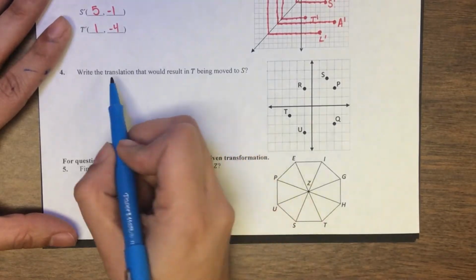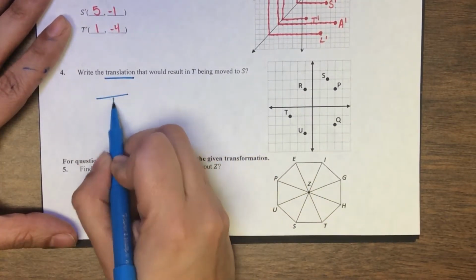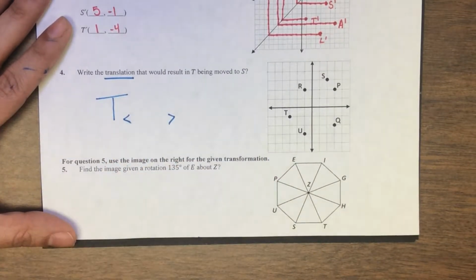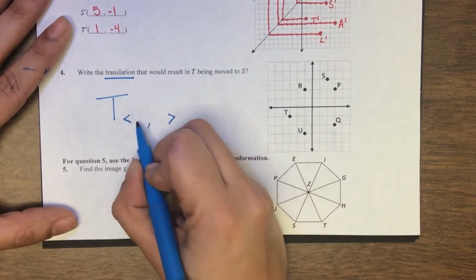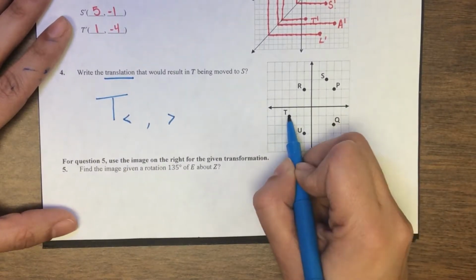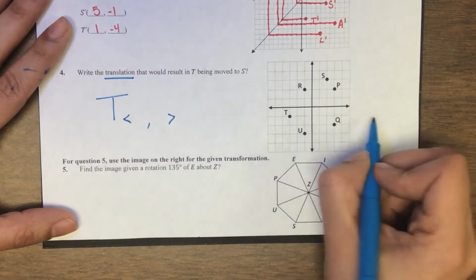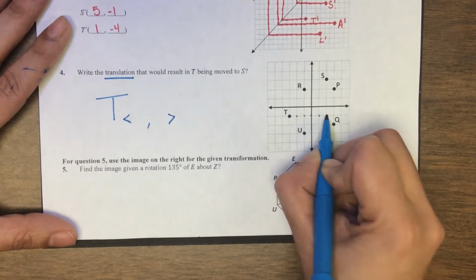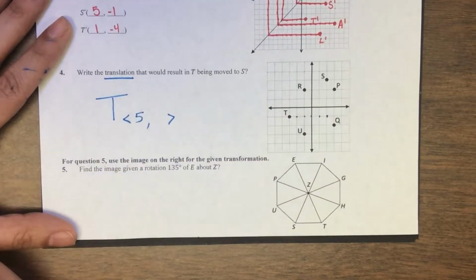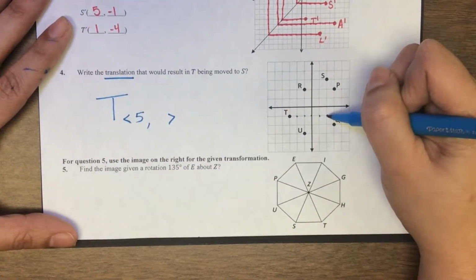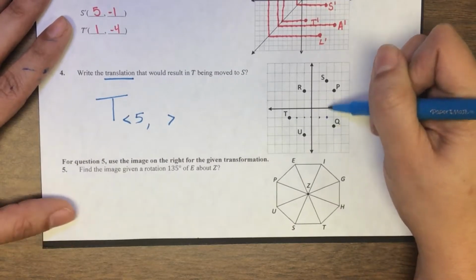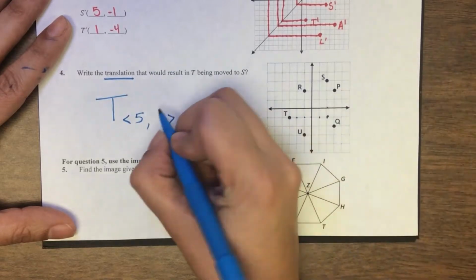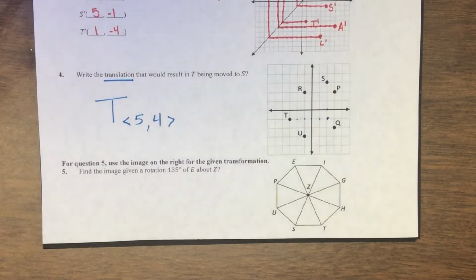So for this one, we're going to write a translation. Translation would be said with a capital T. We're going to go ahead and use the vectors just the way we did in question number 2. Now my x value is going to tell me how to move from T to S going right and left. So since we're going right, it's going to be a positive 1, 2, 3, 4, 5. So positive 5. From here, I'm going to do my y value, which is up or down. In this case, we're going to go up to get to S, so that's positive 1, 2, 3, 4. And that's all you have to do for that one.